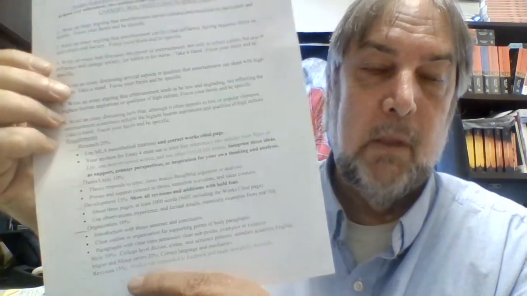However, I do want to give you credit for going through the process of revision. So you'll see at the bottom of the list, revision is 15%. So I just want to give you some credit for working on this, for doing the revision, regardless of whether the corrections were perfectly done or not.